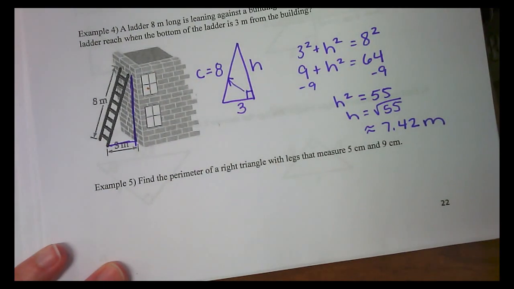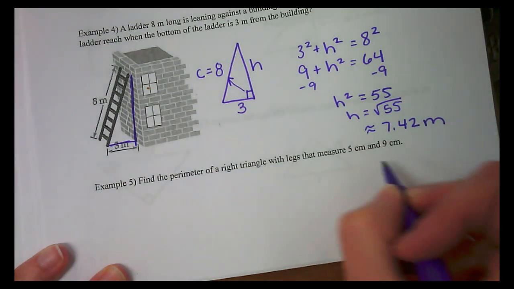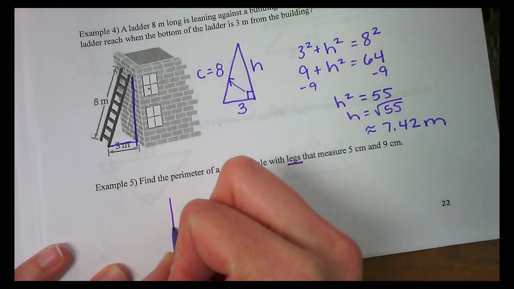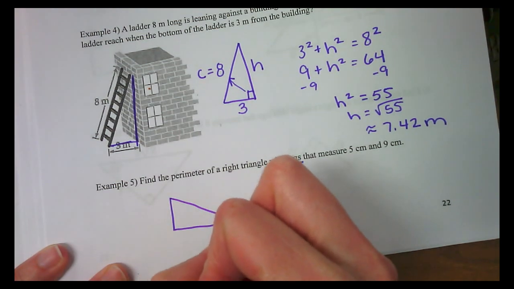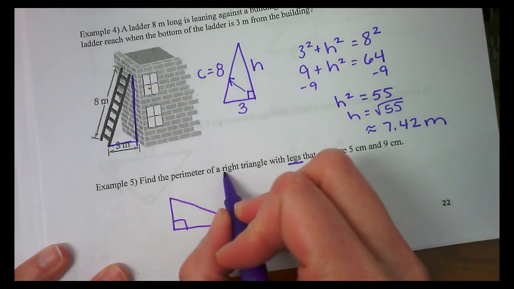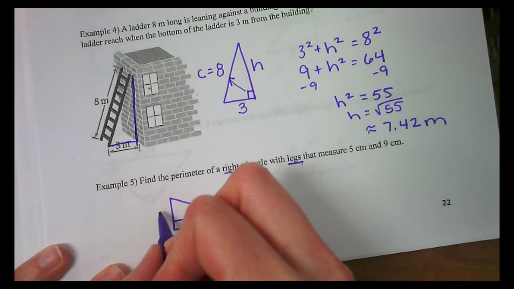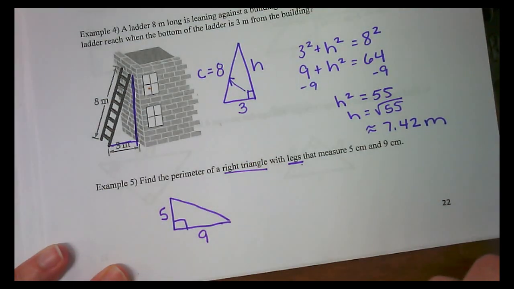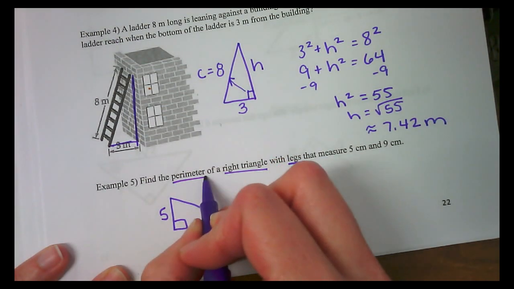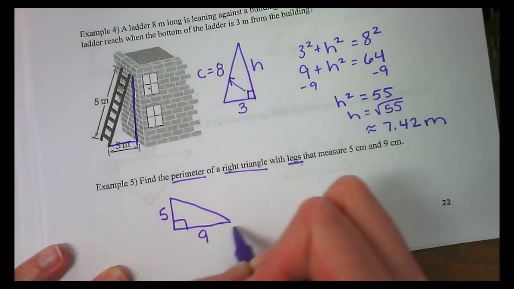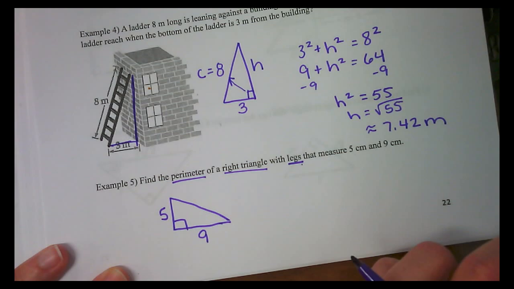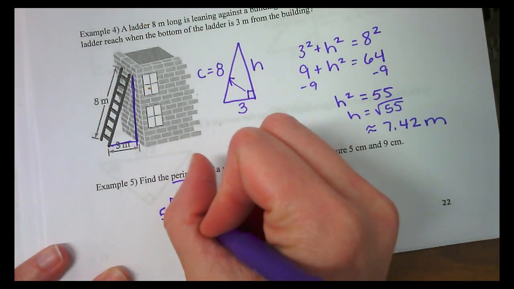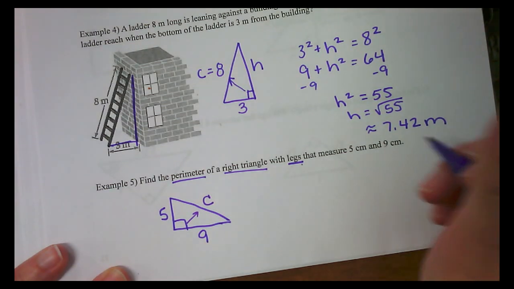Example 5, find the perimeter of a right triangle with legs that measure 5 and 9. So I'm going to sketch a picture. Right triangle, legs 5 and 9. So that tells me those are the two sides that make the right angle. I'm trying to find perimeter. Perimeter means all around the outside. I add them all up. So I need my missing side. That's my C because it's opposite the right angle.